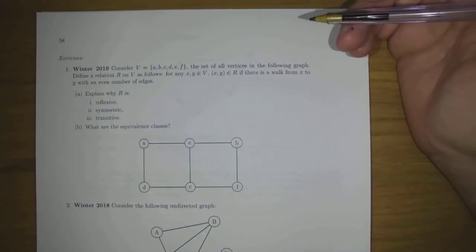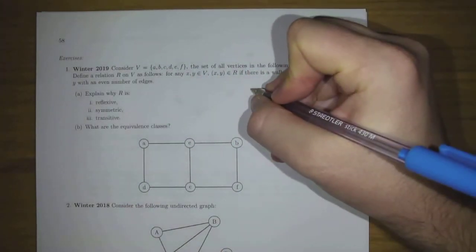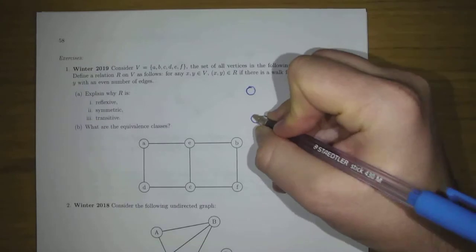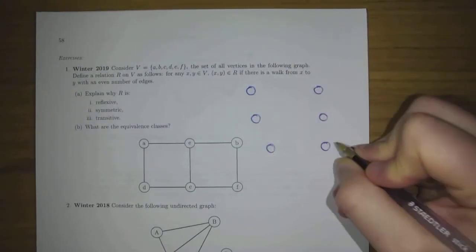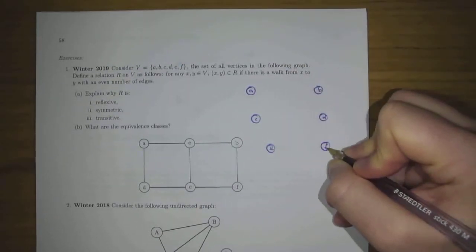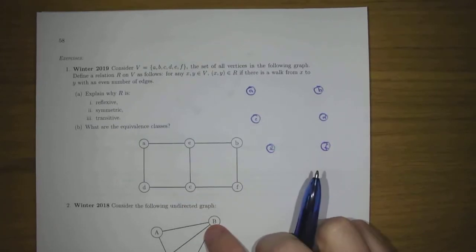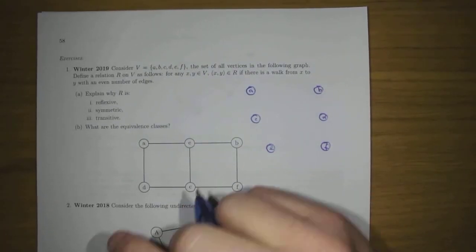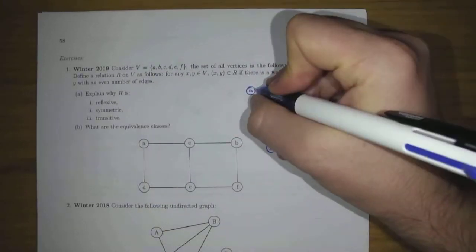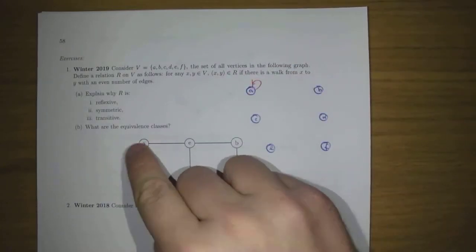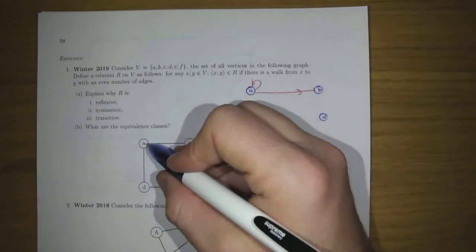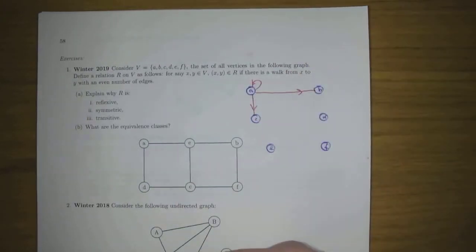Probably what you should do is make a new digraph. A, B, C, D, E, F, and maybe I'll just start you off here. And so things are related if there is a walk with an even number of edges. So A is certainly related to itself because you can go A to E to A. Now can you go from A to B in 2? You can. A to E to B. Can you go from A to C in 2? Yes, you can. Can I go from A to D in 2?